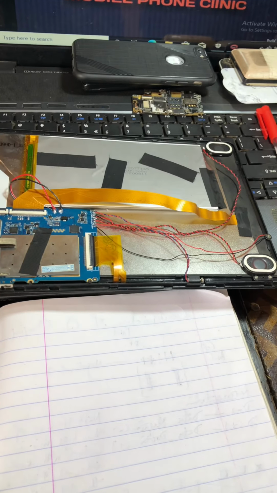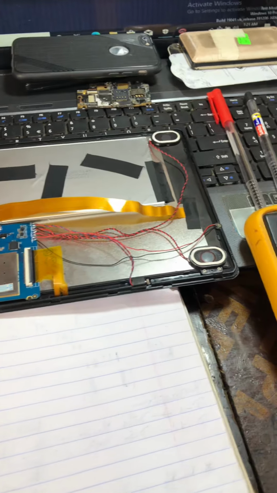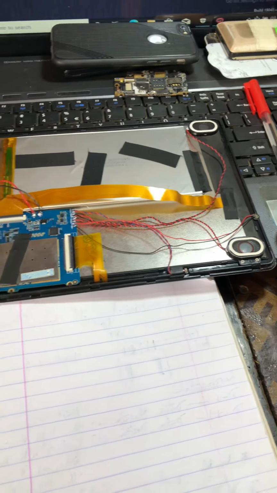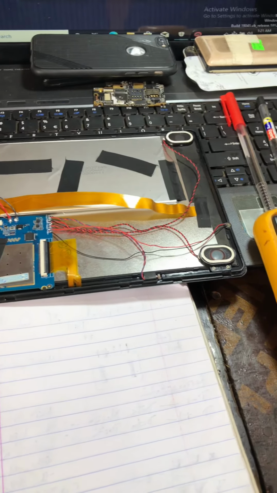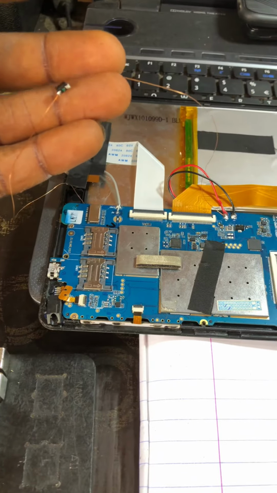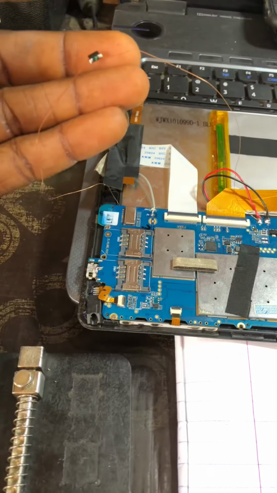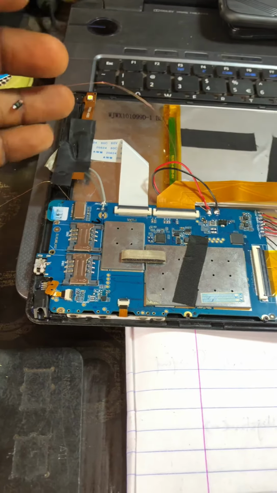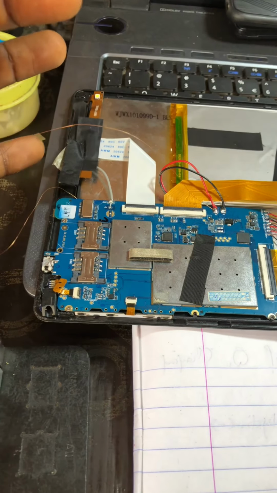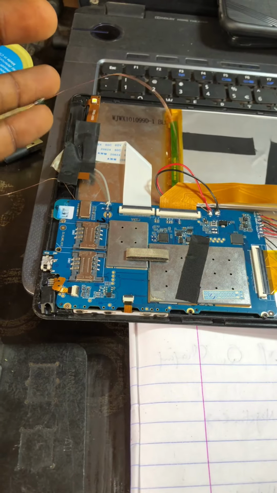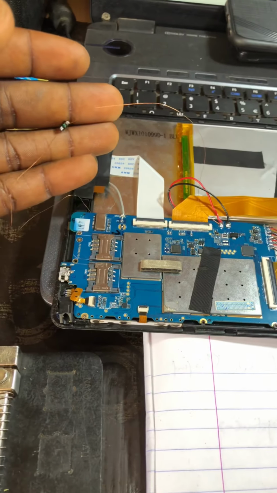This solution I'm about to share is majorly for China tab and other mobile China phone. So these are diodes. So the value of our diode, I'll be sharing it with you guys. So this, I've done my workings already. So I'll quickly explain how I did mine.